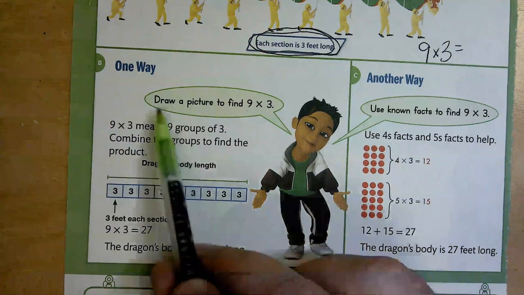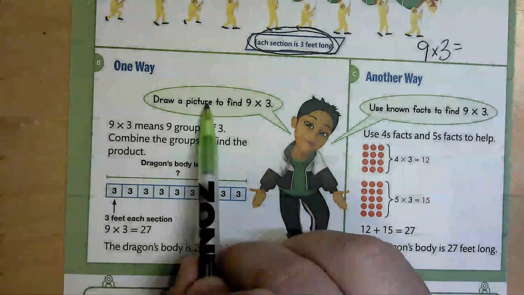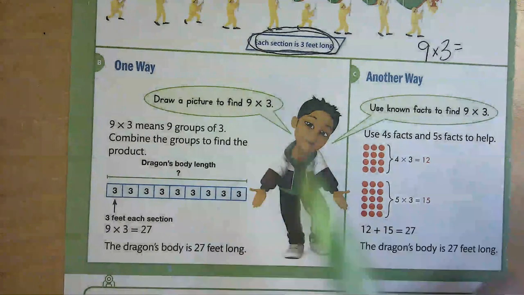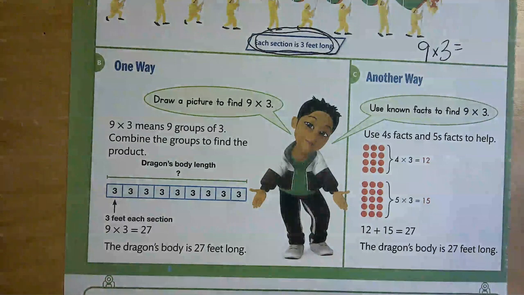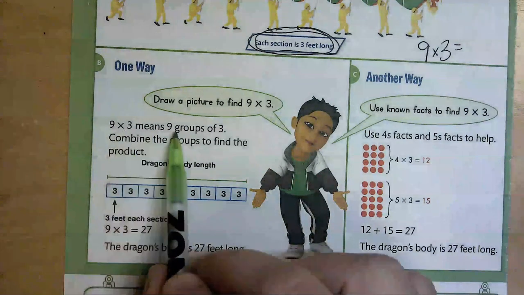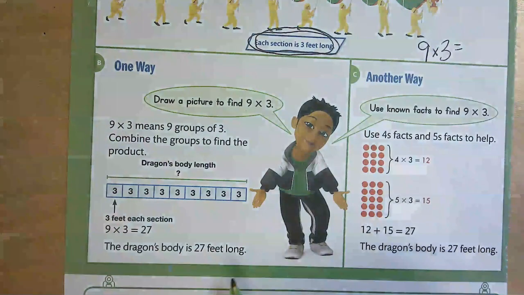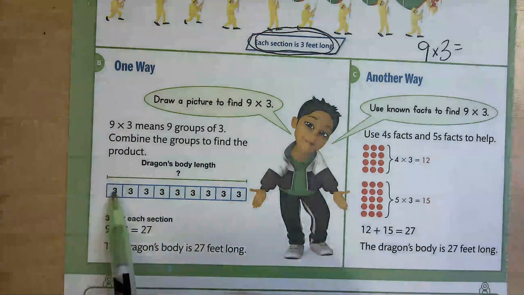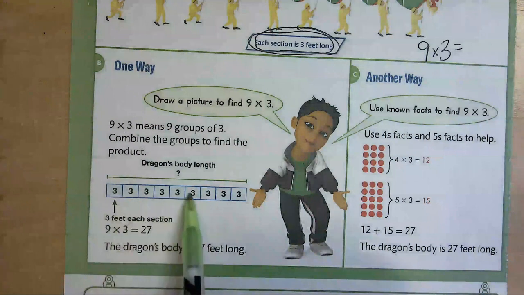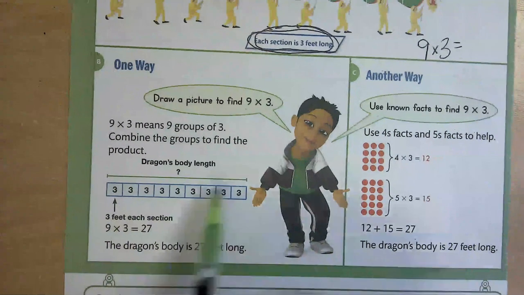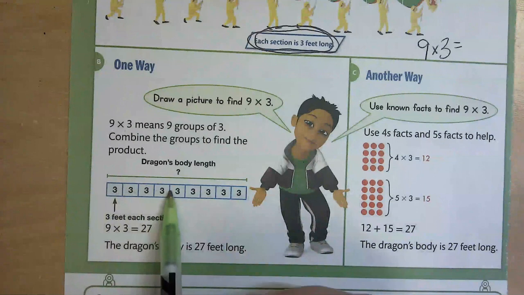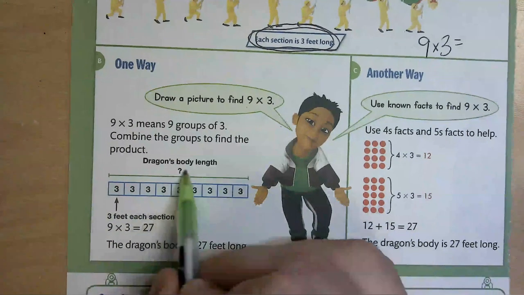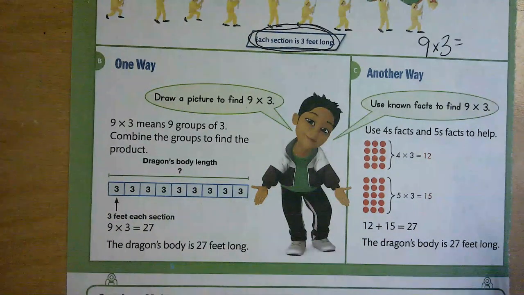So when we take a look here at box B, it says, draw a picture to find 9 times 3. Well, that's a diagram here. So 9 times 3 means 9 groups of 3. We already talked about that. So we're going to combine those groups. So here we've got 9 sections, 1, 2, 3, 4, 5, 6, 7, 8, 9. And each one of those sections, we put a 3. We want to find what is the total up here at the top.